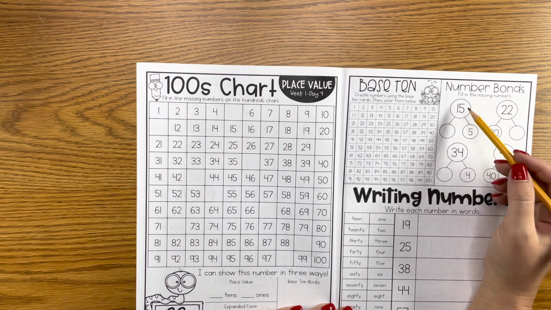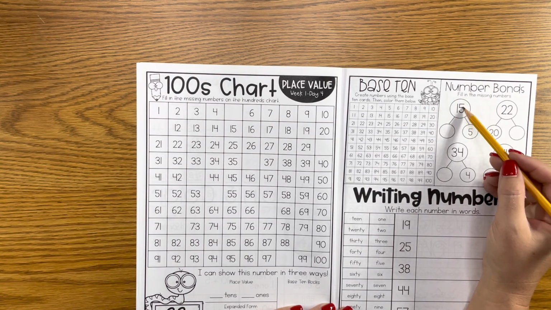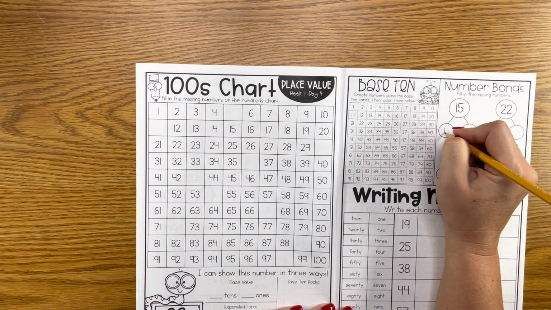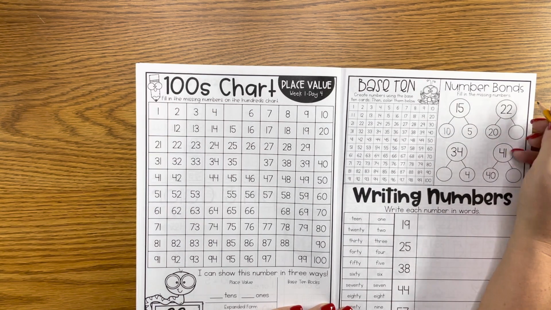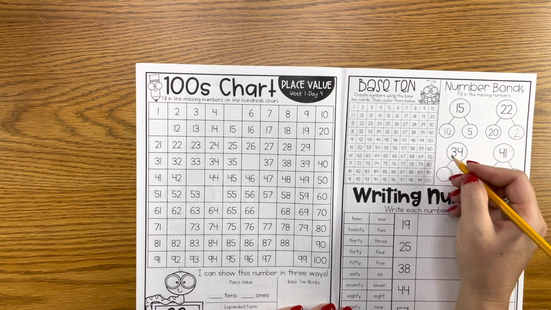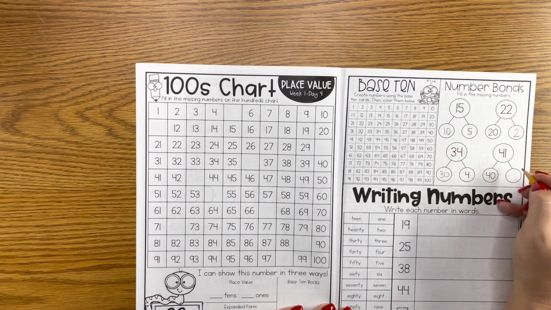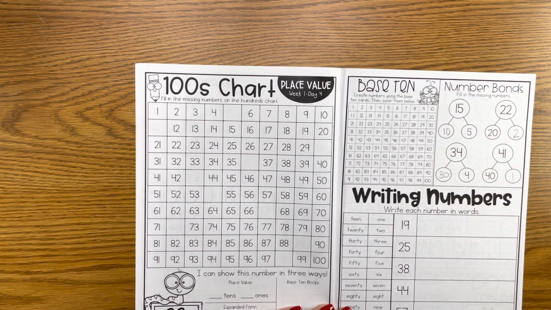Here, working on number bonds, we would have to see, okay, well, if this part is 5, then this would be 10. If this is 20, then we have 2 in the ones, 30 and 4, 40 and 1.